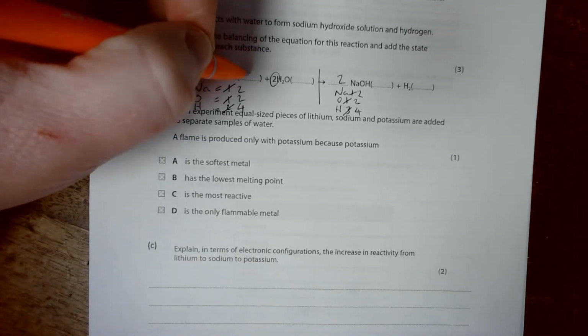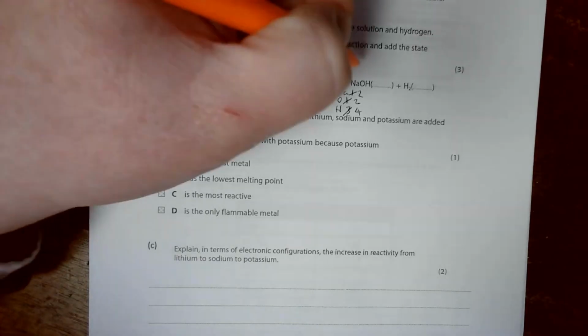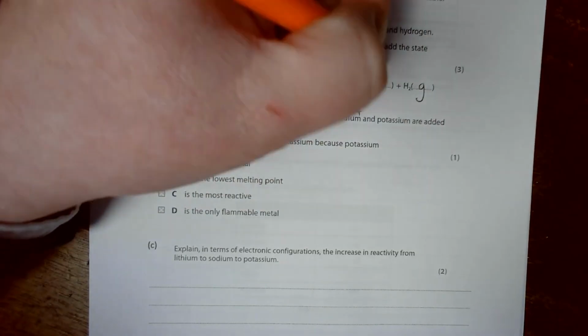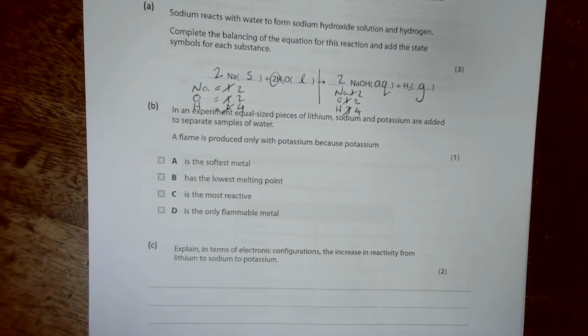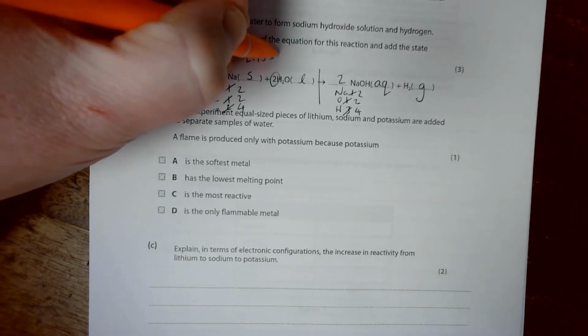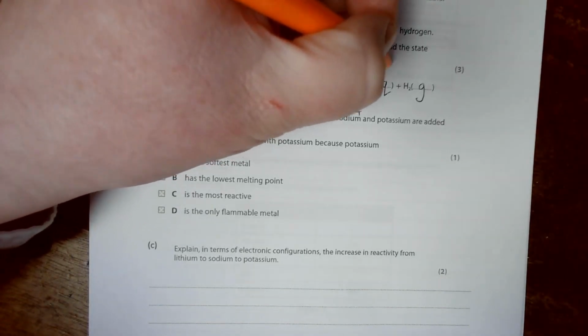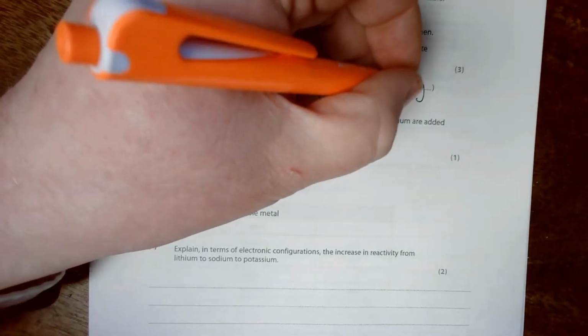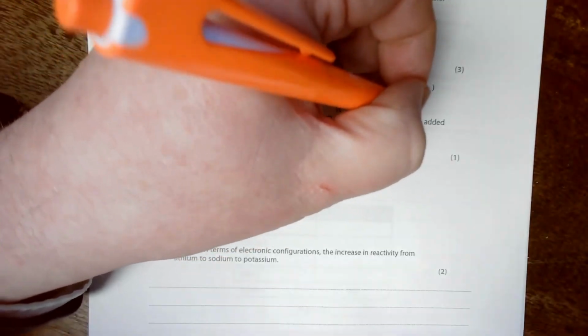Do you see that? Sodium is a solid metal. Water is a liquid. Hydrogen we know is a gas. And the sodium dissolves in water, so it's aq. You get 1 mark for balancing the left-hand side, 1 mark for balancing the right-hand side, and 1 mark for the state symbols. So there's 3 marks straight away.